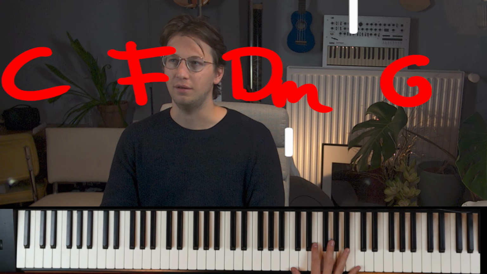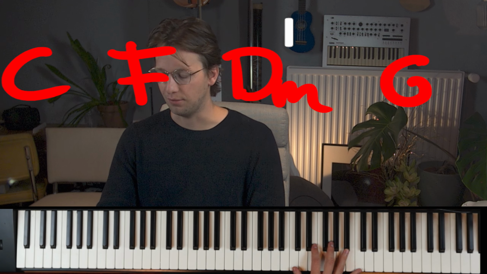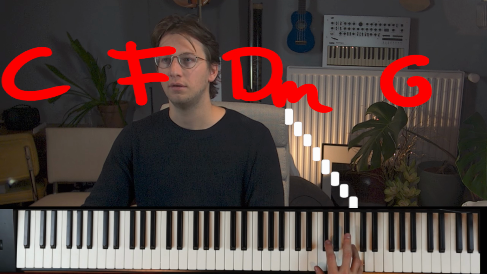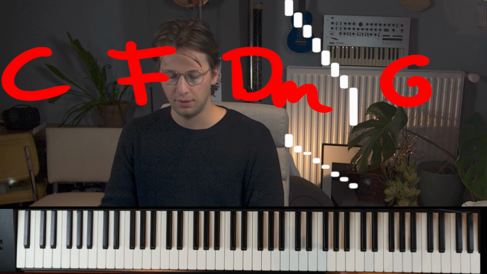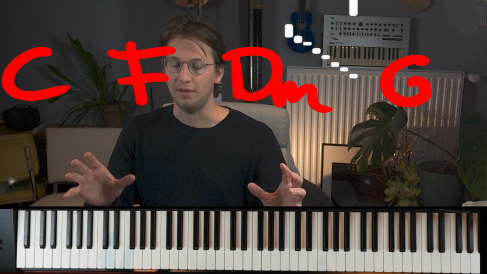So in the right hand we literally only play the diatonic scale. And you can do this for any key.